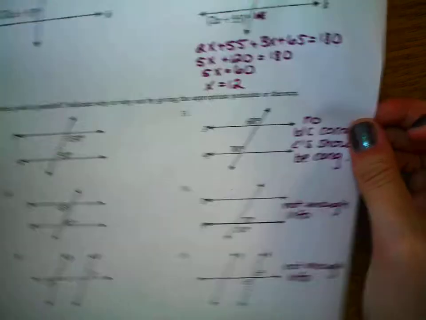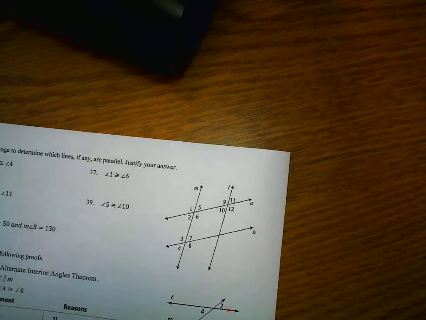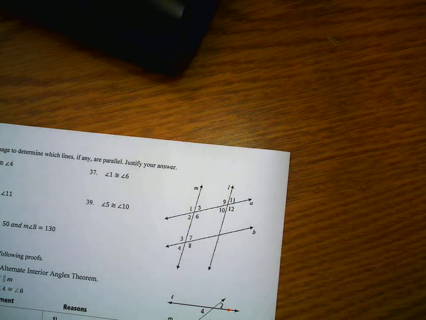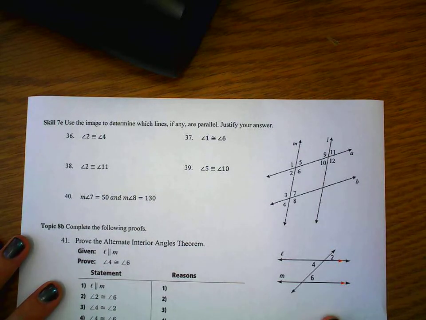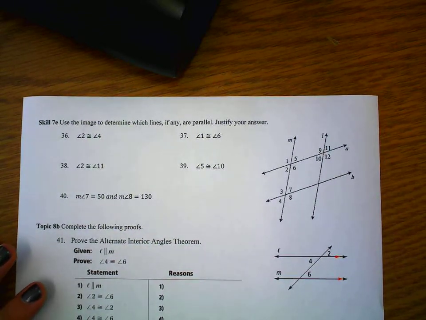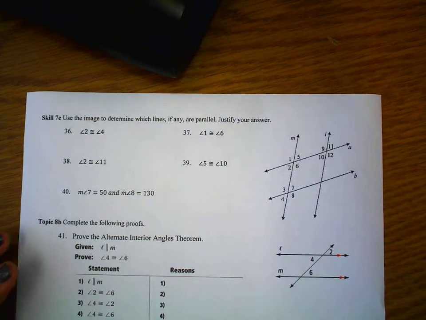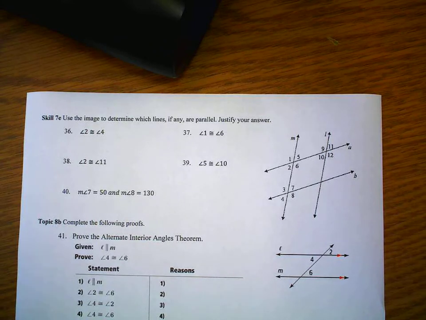Okay, let's move on to the next page. And I want to use this image to determine which lines, if any, are parallel. And then I want to justify my answer. So when you see something that says justify, for this unit specifically, it's going to mean which postulate or theorem or which converse postulate or theorem are you using.